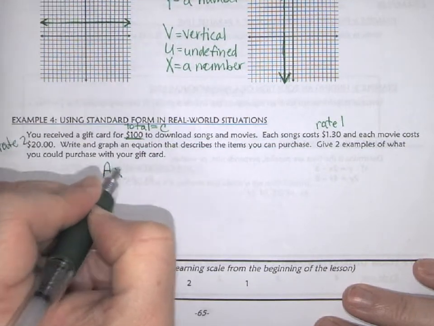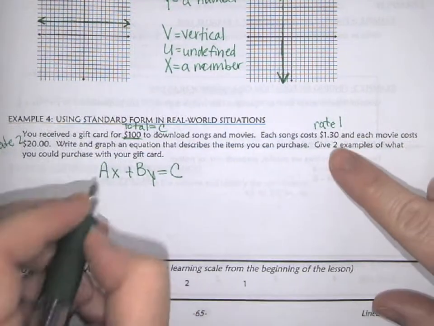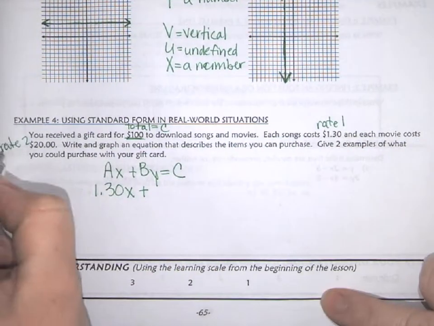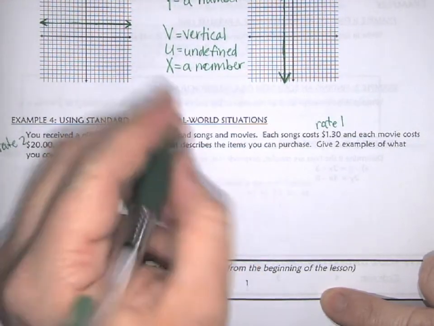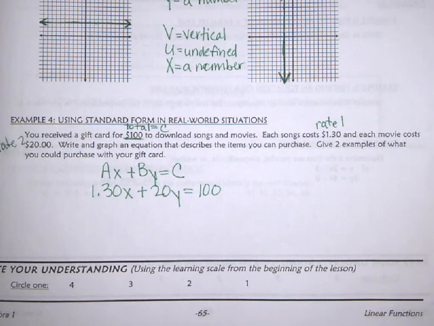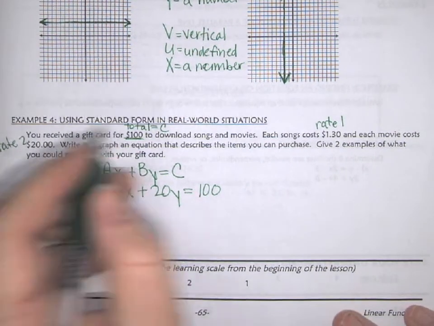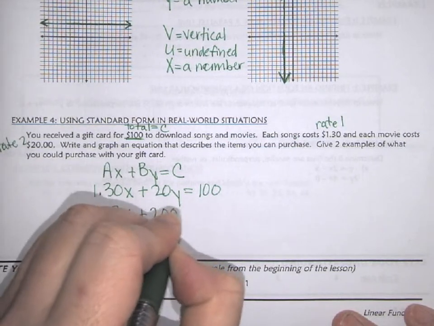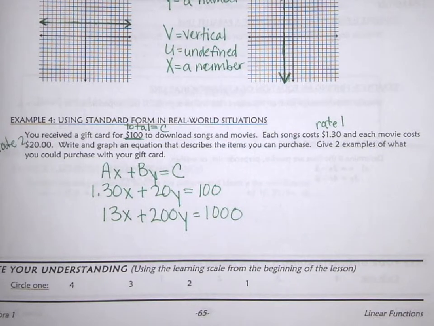So AX plus BY equals C. Rate 1, 1.30X plus rate 2, 20Y equals C, which is 100. Now, because we need integer coefficients, I'm going to multiply everything by 10. So 13X plus 200Y is equal to 1,000.